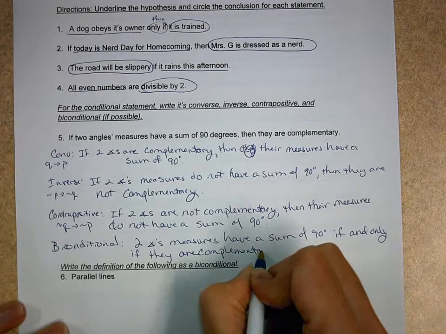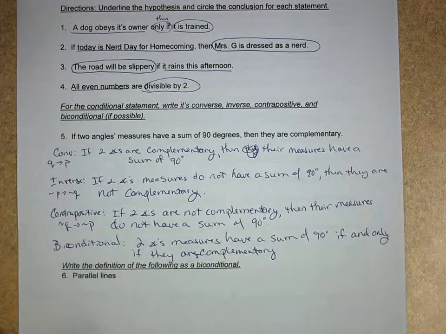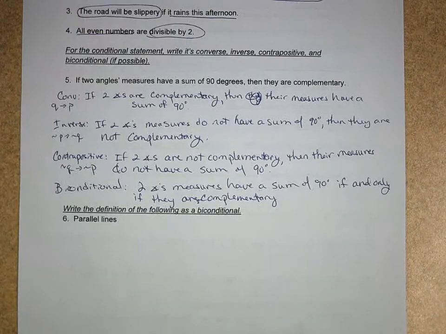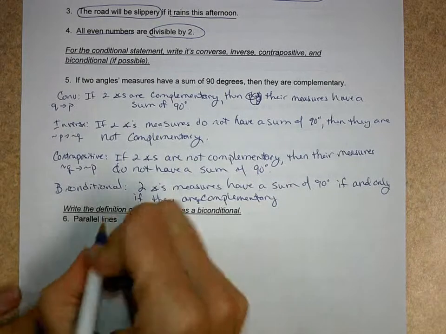Wow, that's bad handwriting. Sorry about that, guys. That should be separated there a little bit. And then I get my last one here. It says write the definition of the following as a biconditional: parallel lines, guys. It has to have the key parts for the definition, and this would be a very simple one.